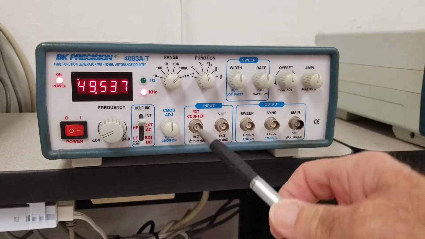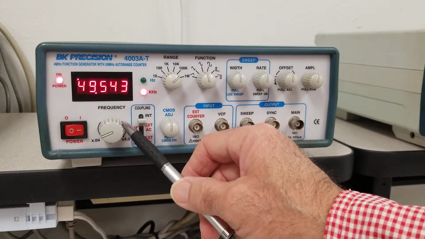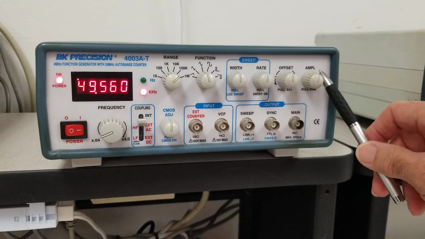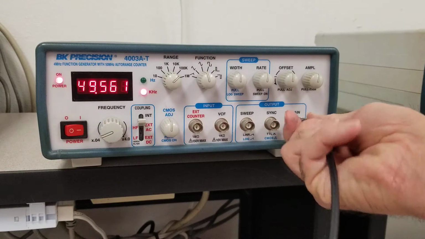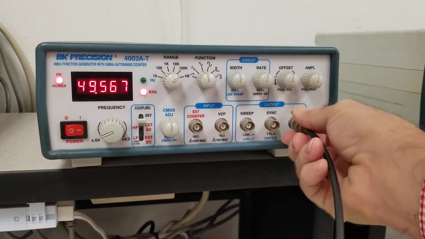So those are the controls we'll be using. Frequency is our display for frequency. This is amplitude. And we'll have a one-time probe connected here with this BNC connector. It just slides into the main.